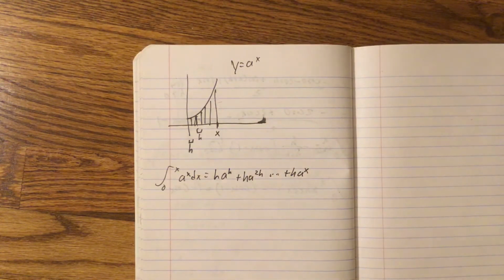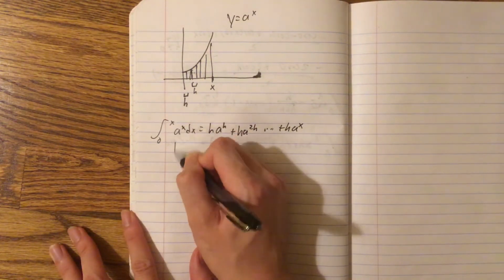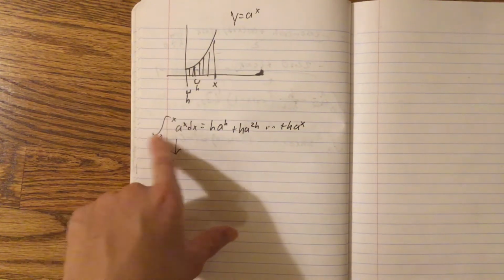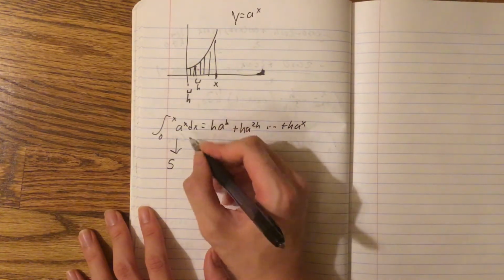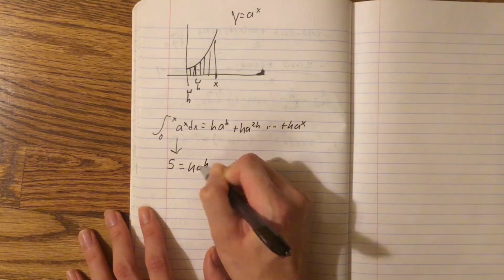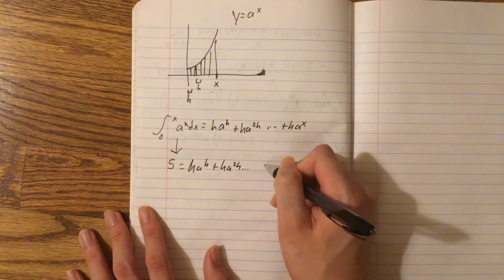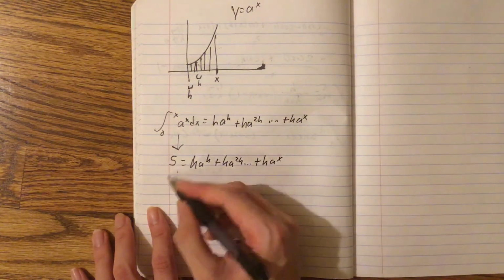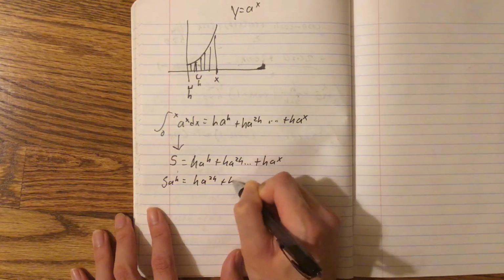Okay. Now let's denote this as S, meaning sum, because I don't want to write all of this out; it gets kind of tedious. So the sum S equals h plus h a^(2h), and h a^(3h) is the next term. Hopefully you notice the pattern. Let's multiply S by a^h on both sides. So we get this equals h a^(2h) plus h a^(3h), and so on.